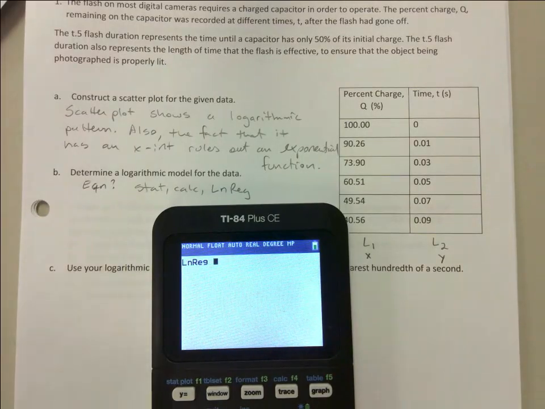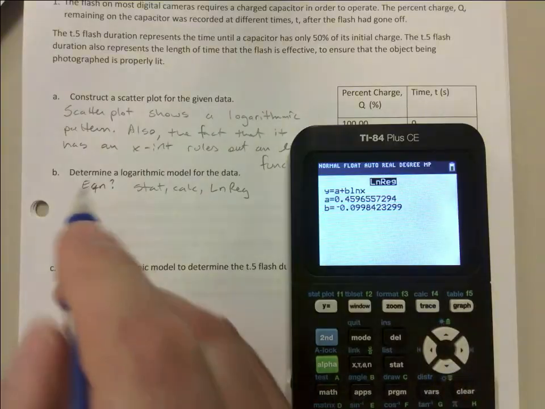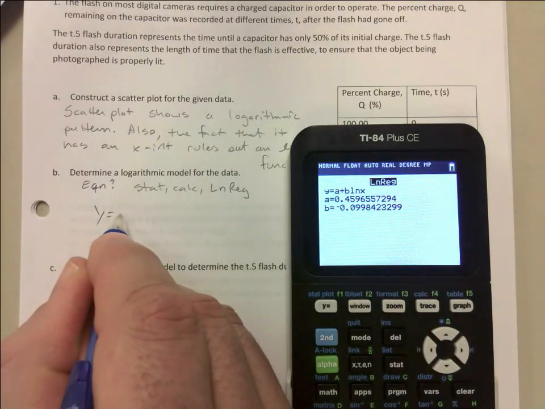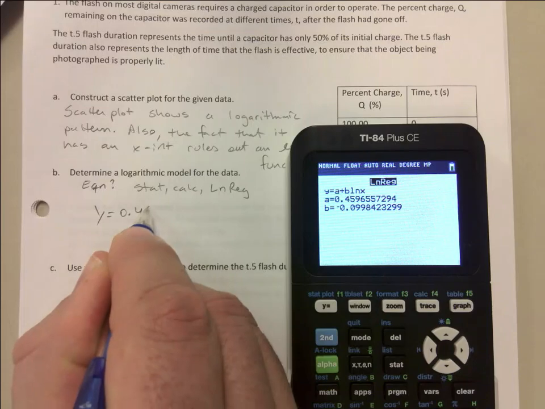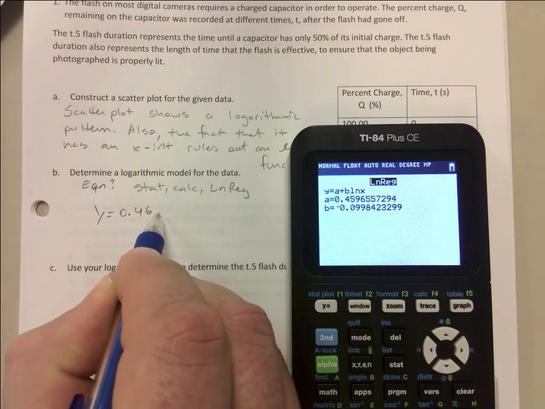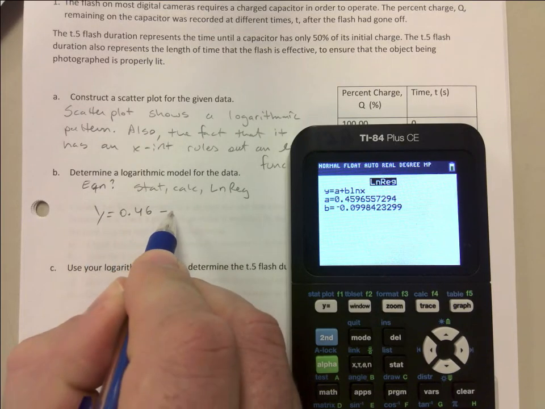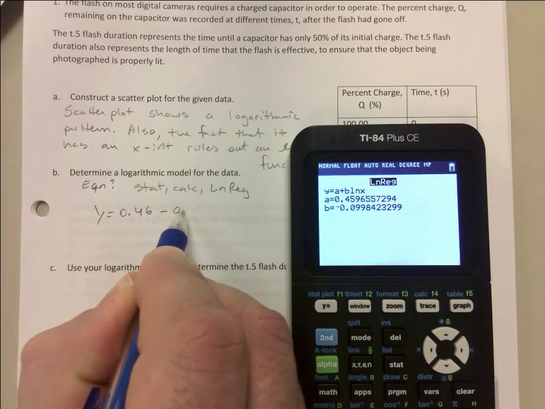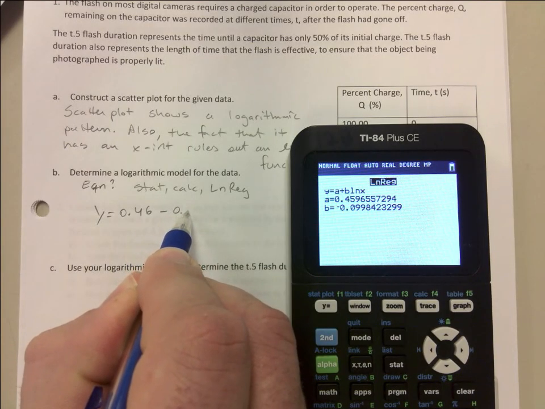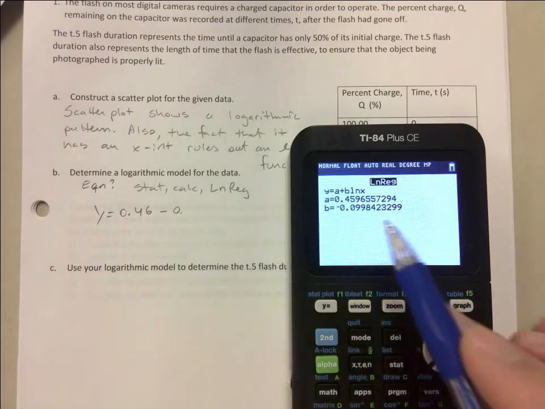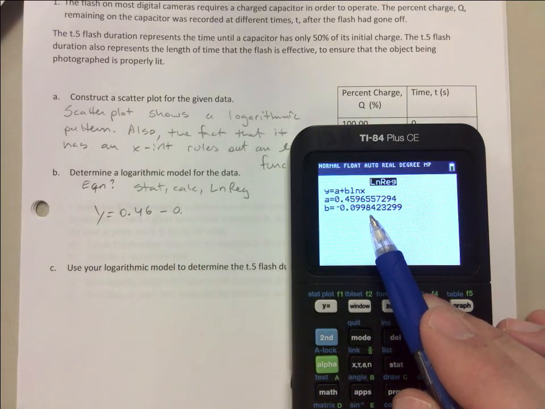But anyways, we're going to go ln reg, second 1, comma, second 2, comma, alpha trace, enter. And this is our equation. Y is equal to 0.46 plus, minus, I should say, 0.0998.